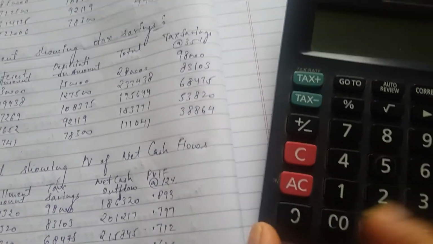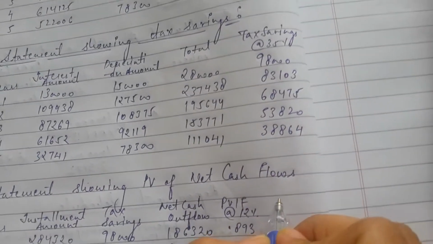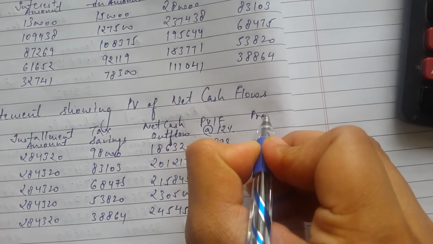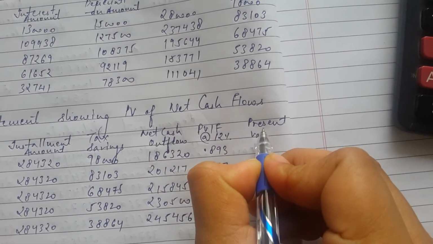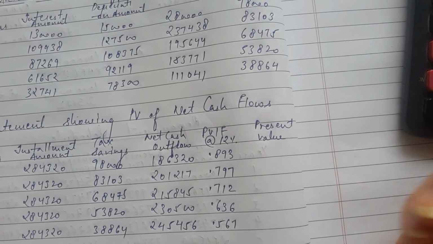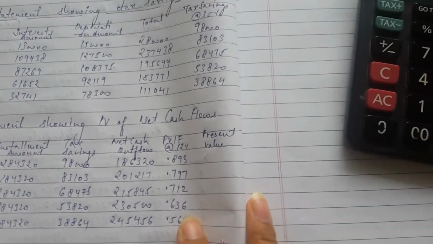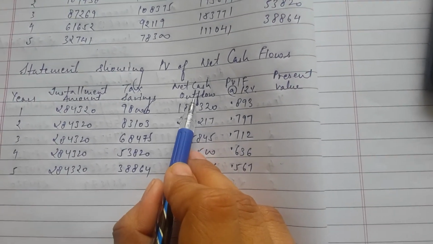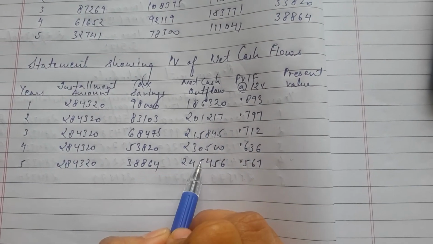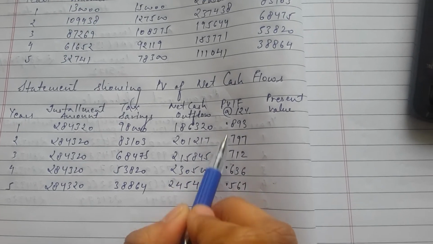That's simple. The last column is to compute the present value, or you can write present value of NCF, net cash flows. How do you compute it? Simply multiply the net cash outflow which you have already computed by their present value factors.